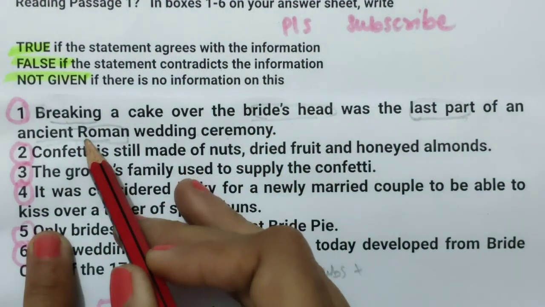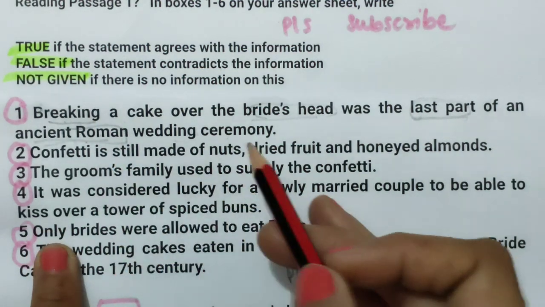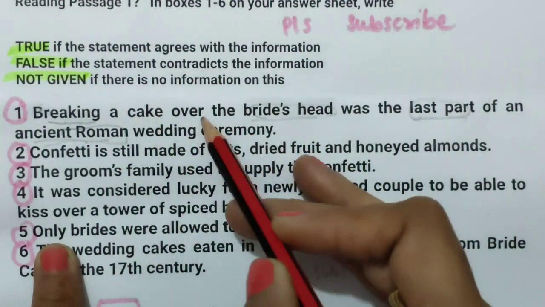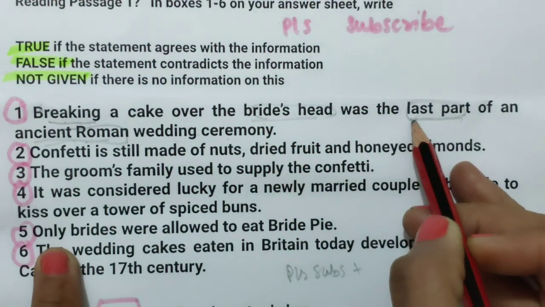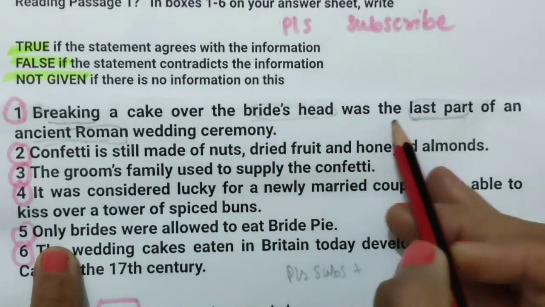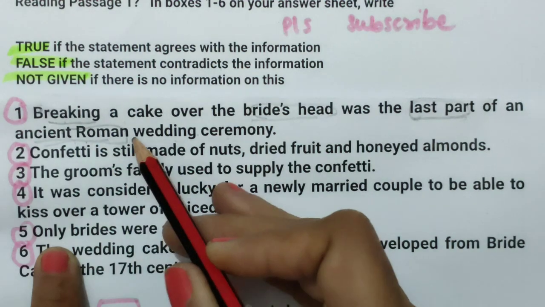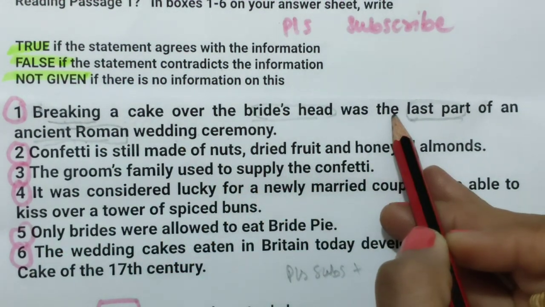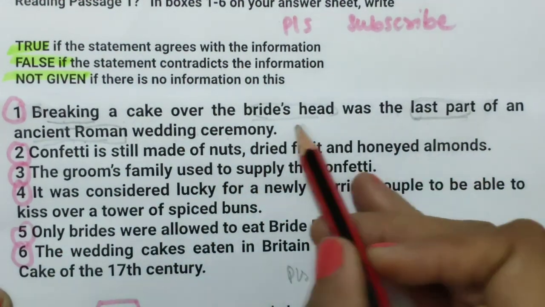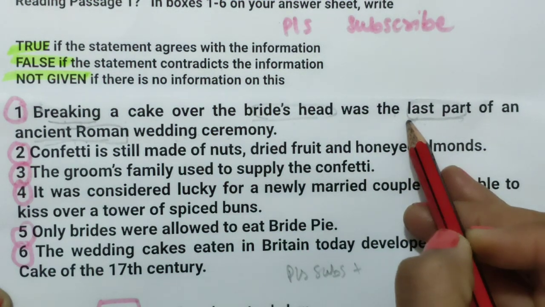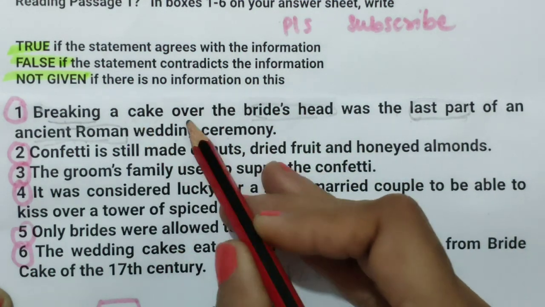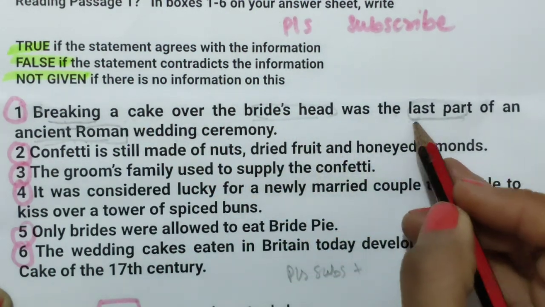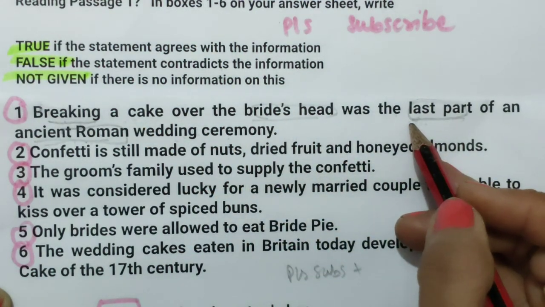These two keywords will take us to the location, and then after getting the full statement in the reading passage, if this ceremony was the last part of an ancient Roman wedding ceremony, then it will be true. And if this ceremony was the initial part of the wedding, then it will be false. And if they are not talking whether breaking a cake over the bride's head was last or first part, then it will be not given.